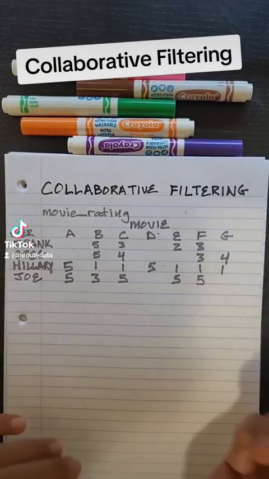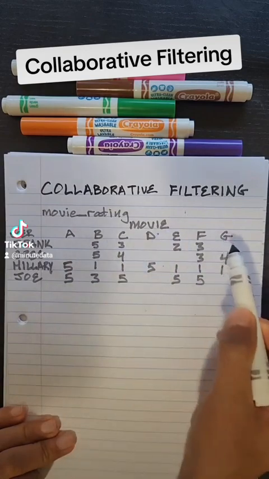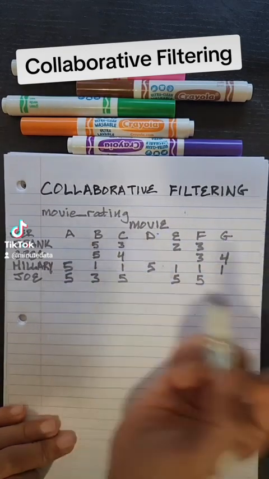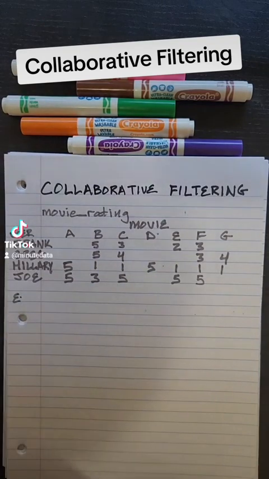Collaborative filtering. Let's say we have some movie rating data. We have different users and how they rate different movies. Empty means they did not watch the movie. So let's have an example question.